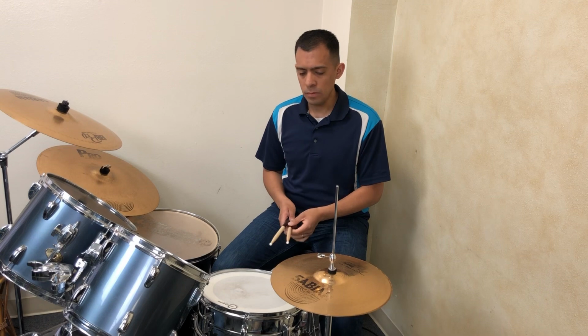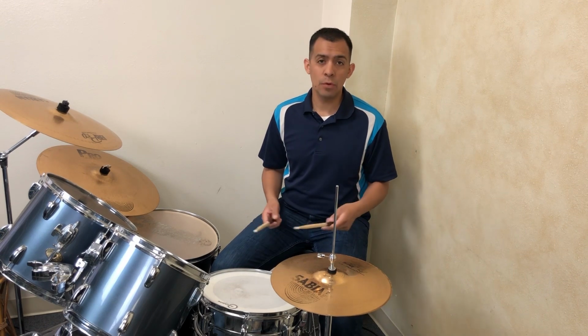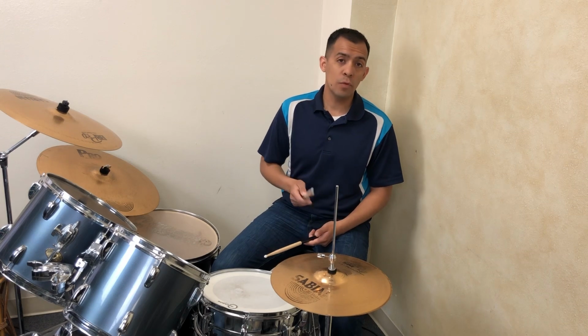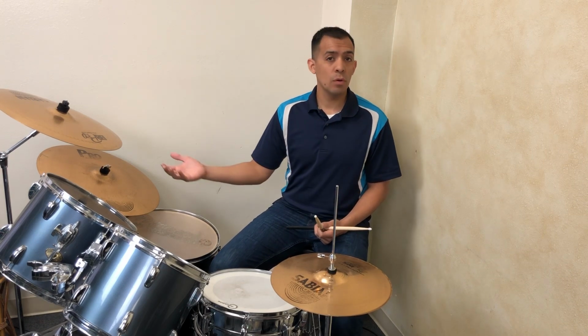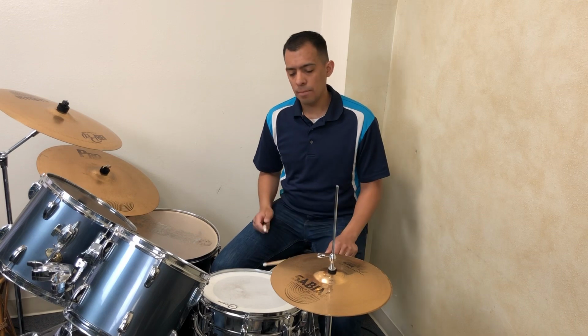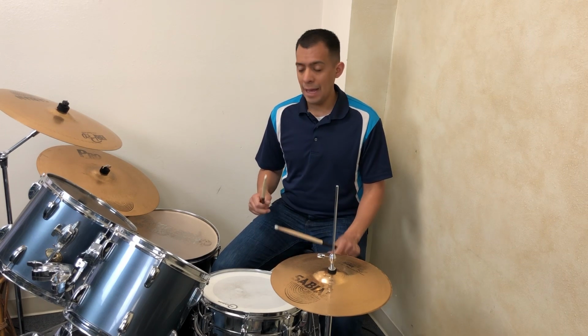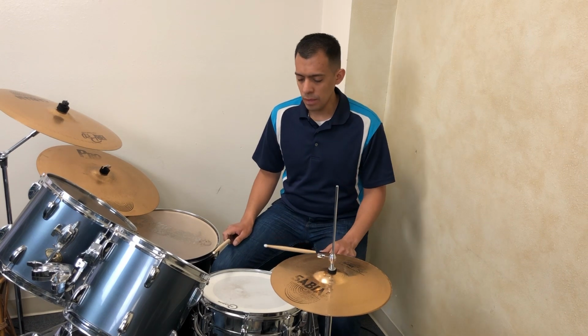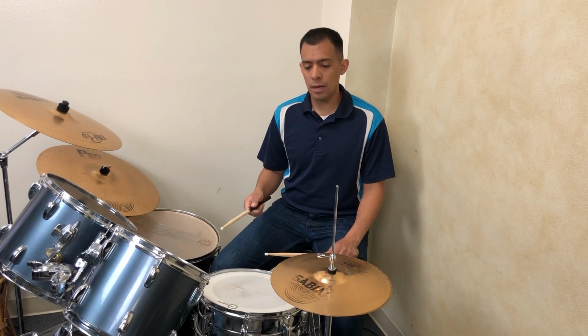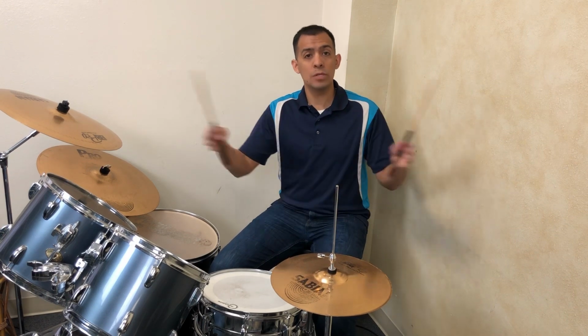So for starters, you can just do a basic 4 count. Your bass is on 1, your snare is on 3, your hi-hat is all 4 beats, and just repeat that for your whole song, all right? If you want to add a little bit more to it, then what you can do is stretch it over 2 measures, a 2-measure pattern.